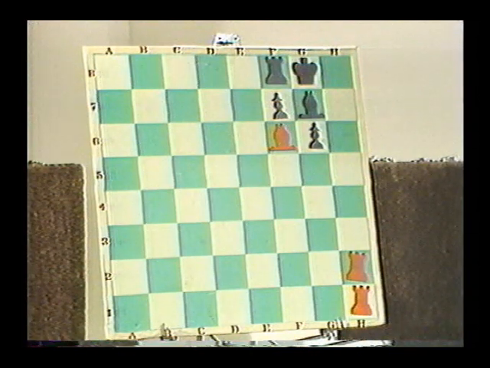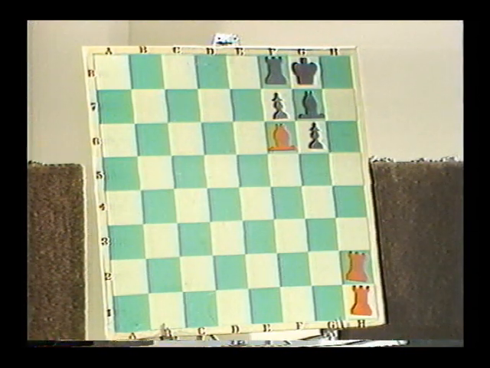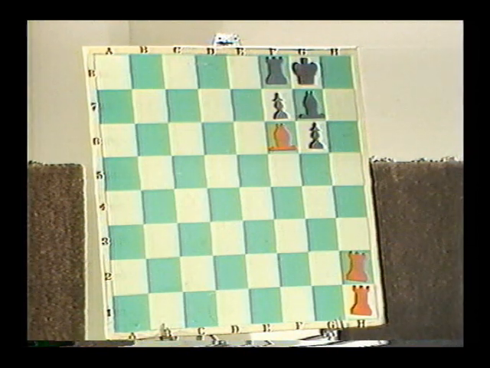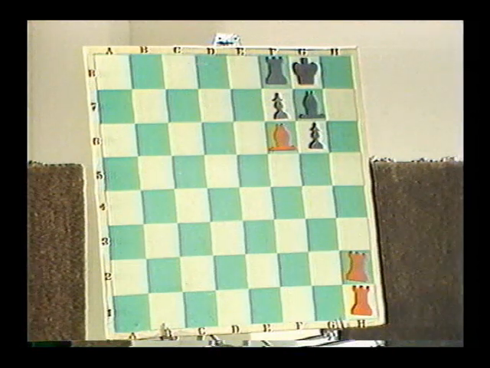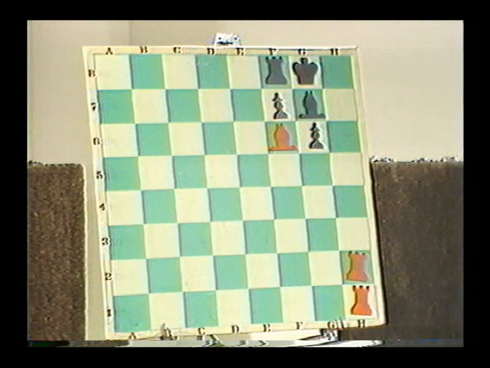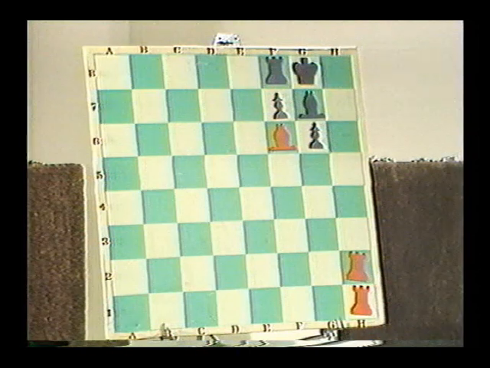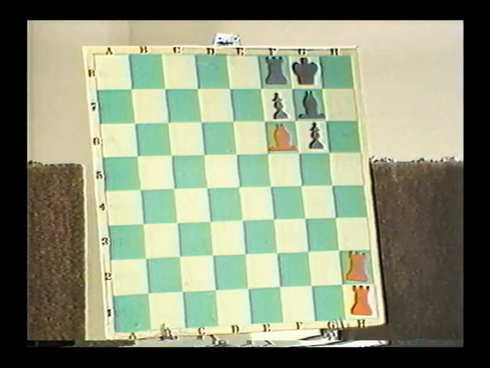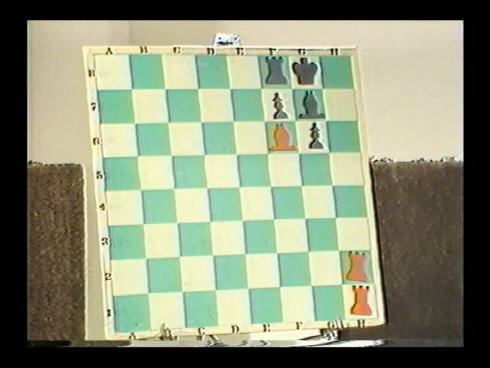2 moves. How many of you got it? I can hear you all arguing at home as to what the right move is. Well, you should know it.